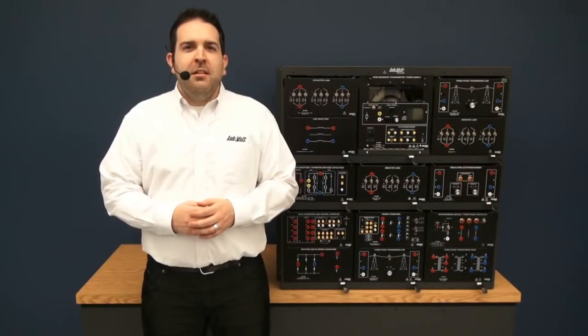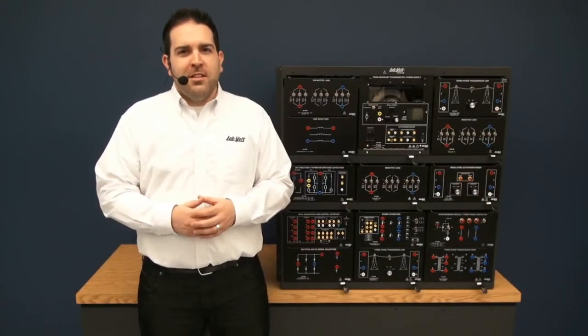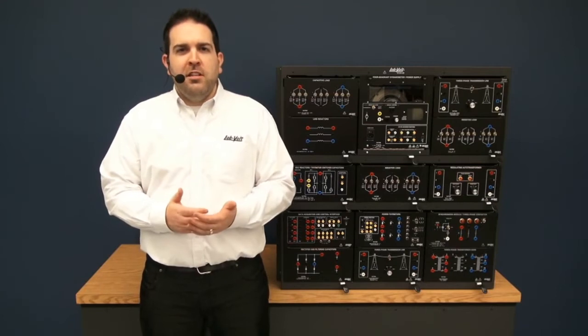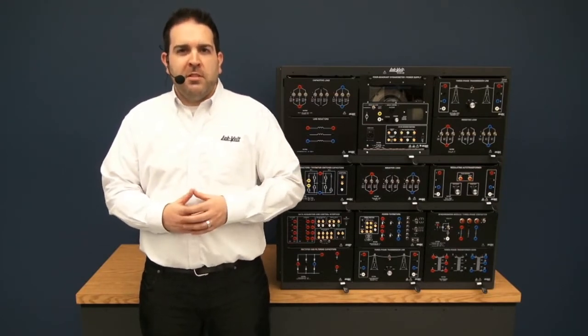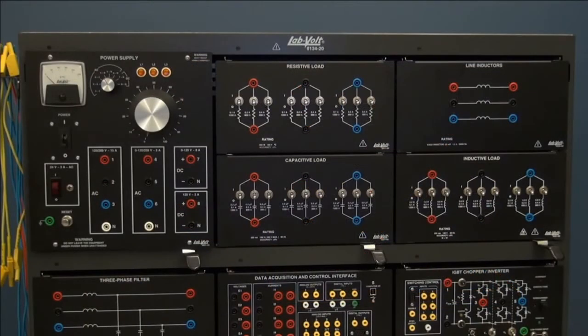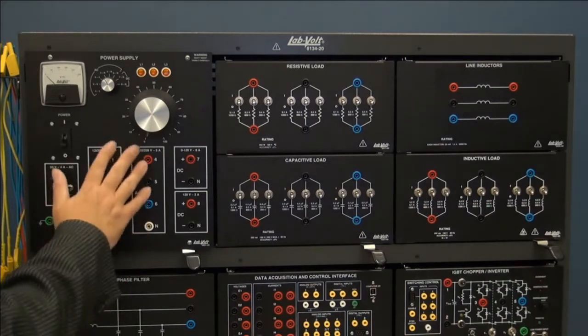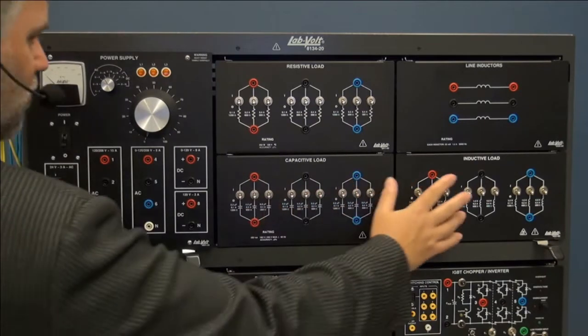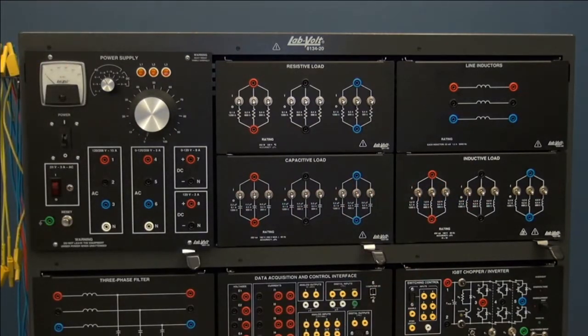LabVolt ET10-E Power Transmission Smart Grid Technologies Training Systems allows teaching of three-phase AC power circuits and transformer banks, AC transmission lines, high-voltage DC transmission systems, static VAR compensators, and static synchronous compensators. The students will first learn three-phase AC power circuits using a fully variable three-phase power supply, along with three-phase resistive loads, capacitive loads, and inductive loads. This will allow them to see three-phase circuits, three-phase power measurement, and phase sequence.